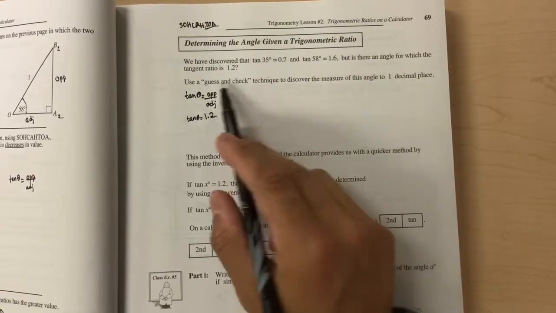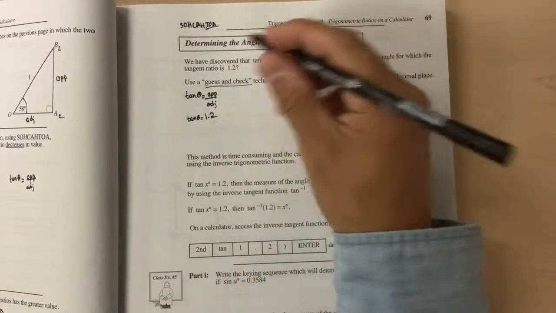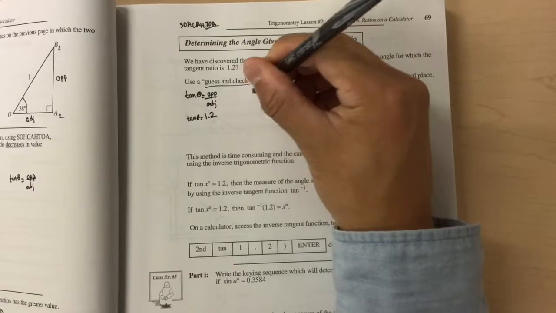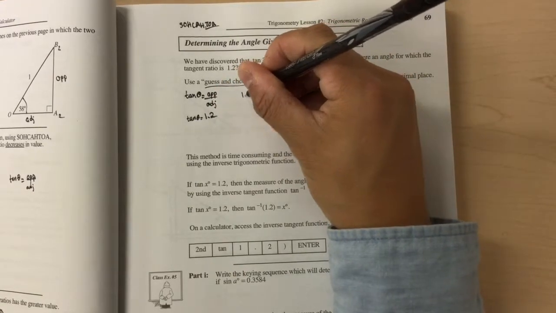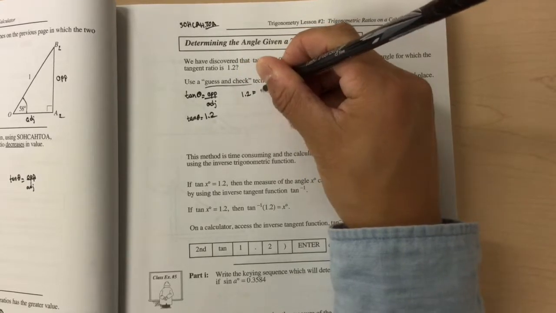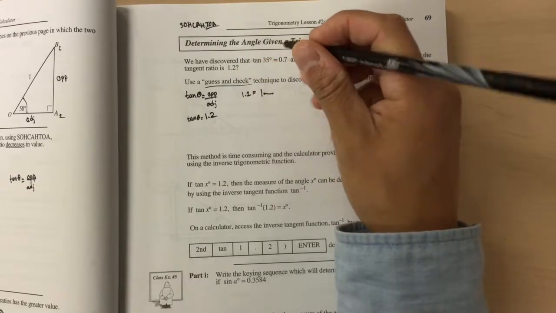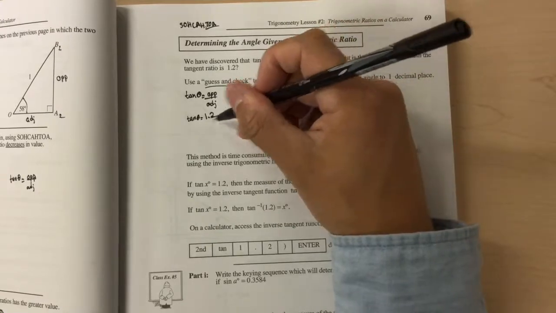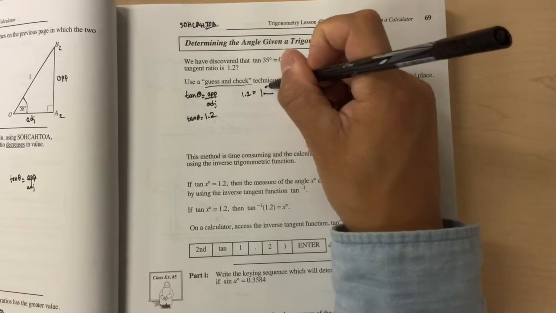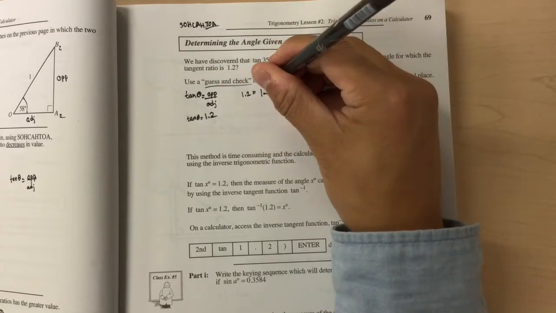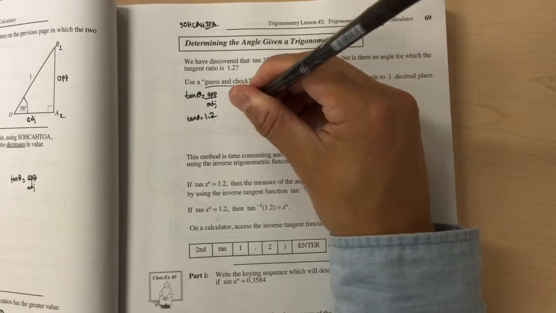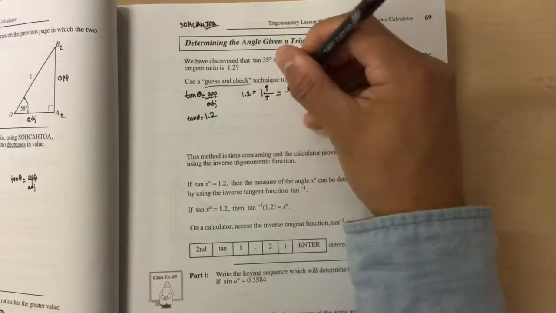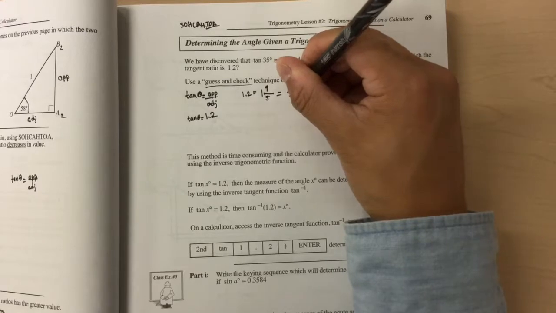Now, one way we can use guess and check, well, 1.2, if we turn that into a fraction, right? So 1.2 as a fraction is equal to 1 and 1/5, which is equal to 6 over 5.